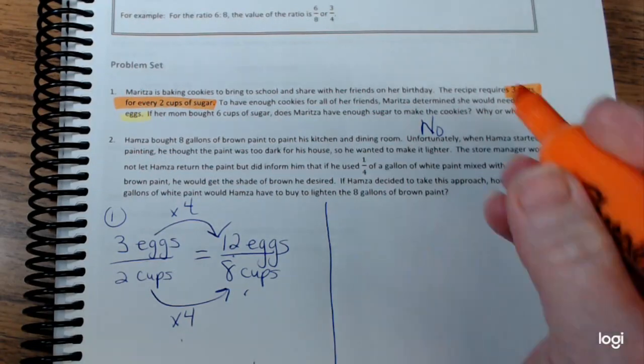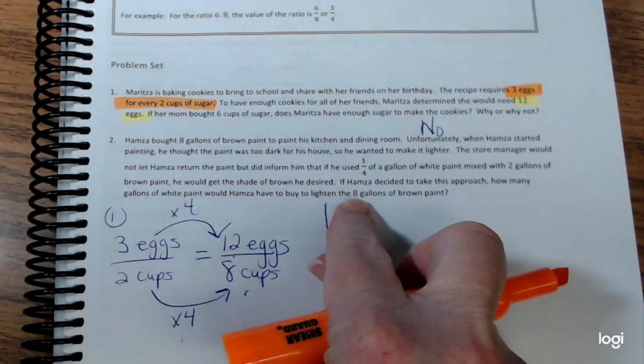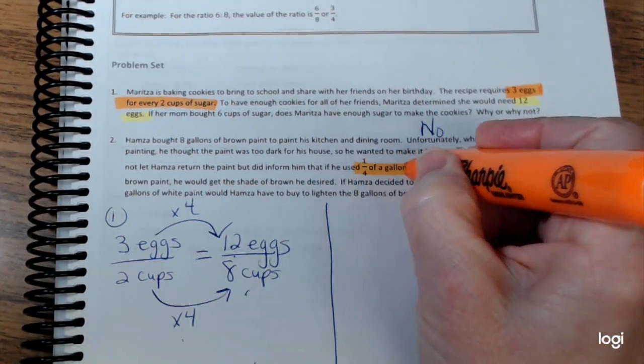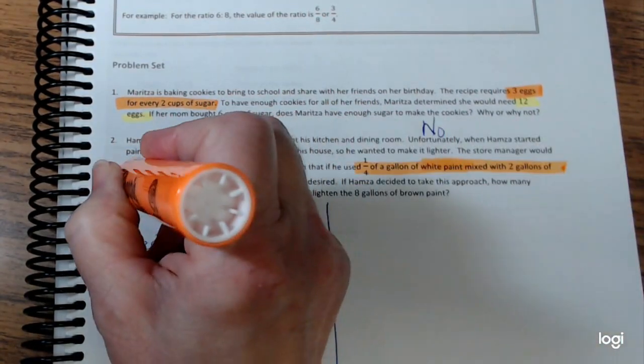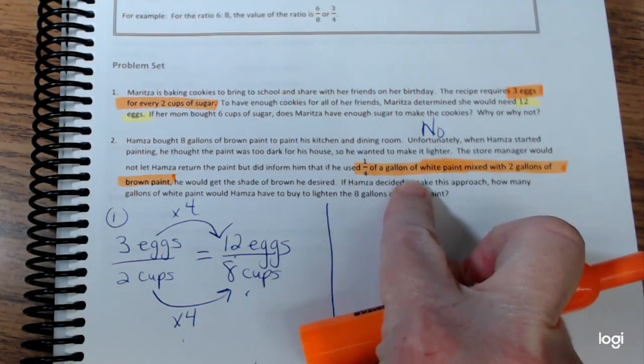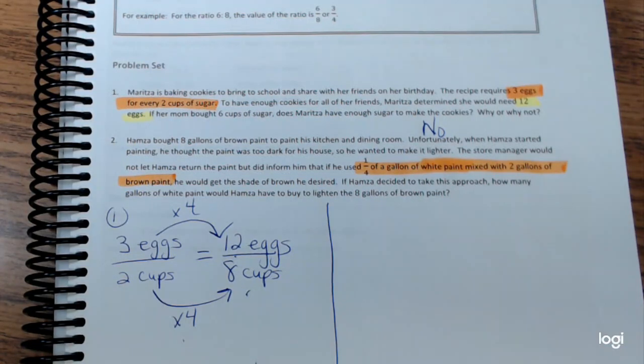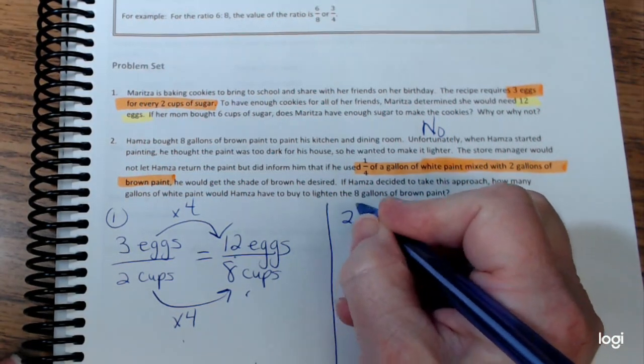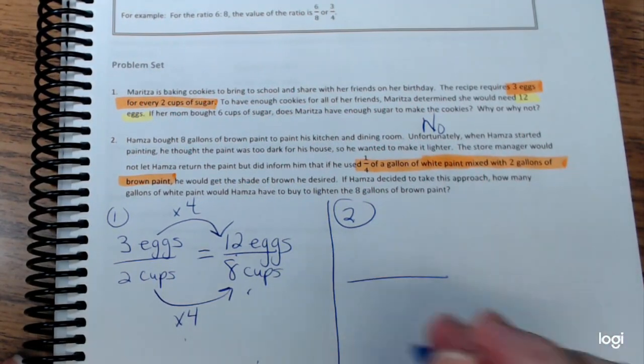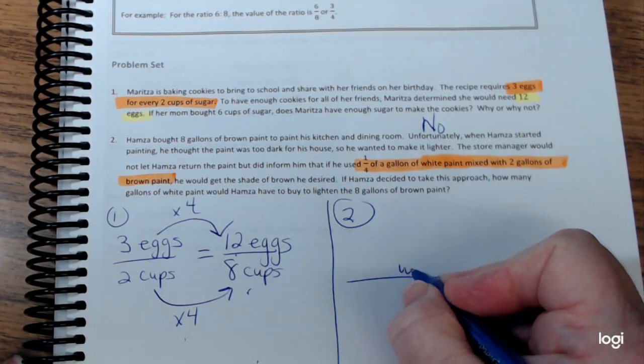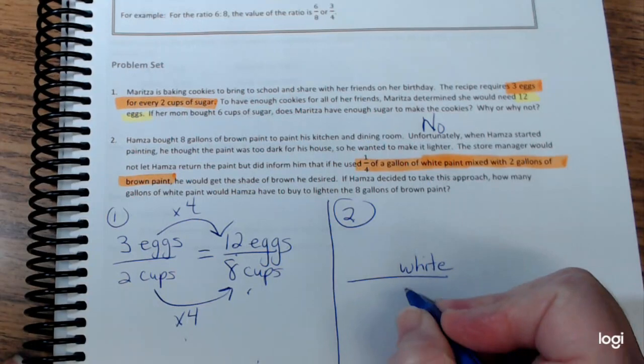Okay, I'm going to go back here. I've got 8 gallons of brown paint, but I know that we need to make this ratio here. We need to do 1/4 of a gallon of white paint mixed with 2 gallons of brown paint. So the ratio that I'm looking at is white paint and brown paint.